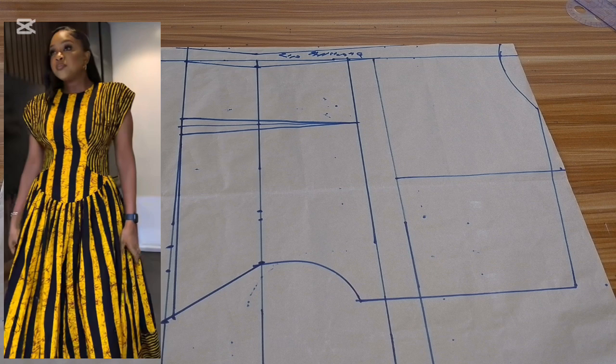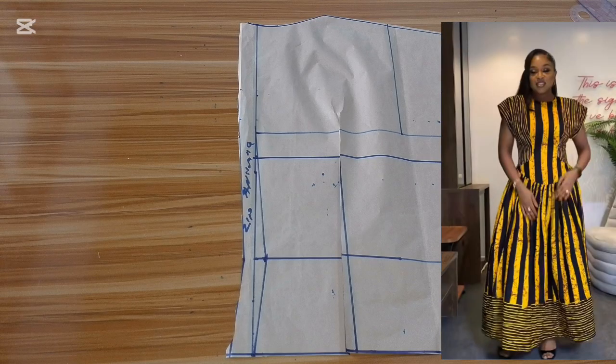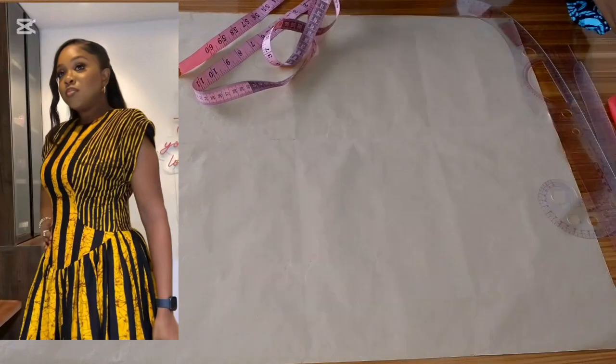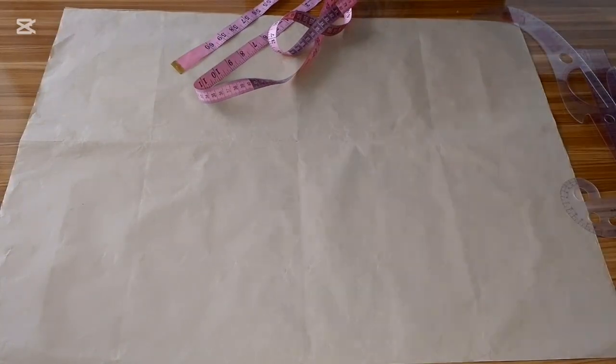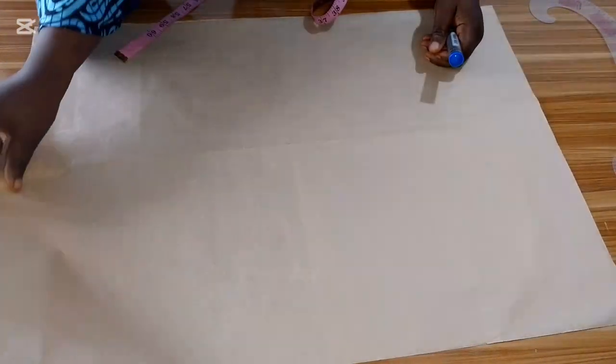In today's video, I'll be showing you how to draft the pattern of this beautiful, lovely dress. We'll go ahead and start drafting now. It's a shoulder dart dress with a basque waistline. I'll go ahead now and start drafting the pattern.